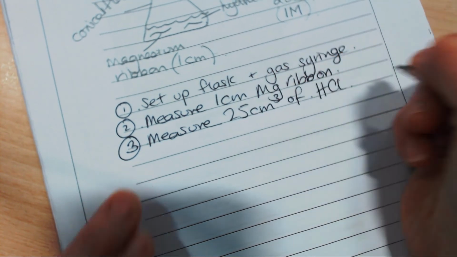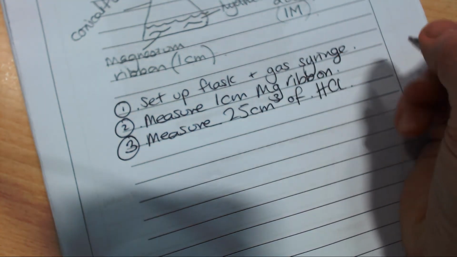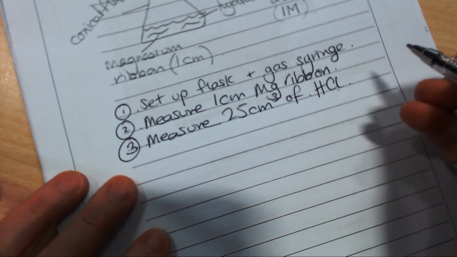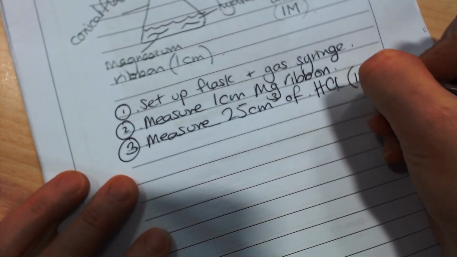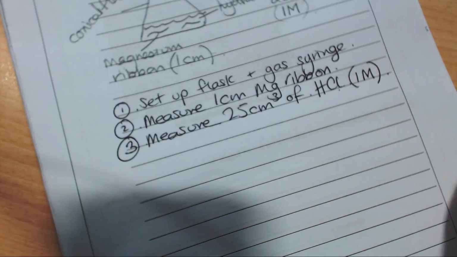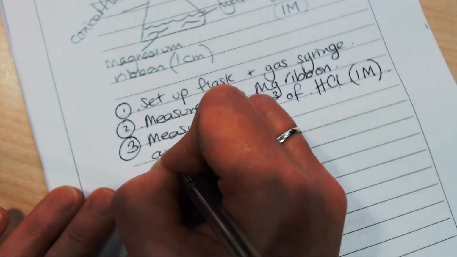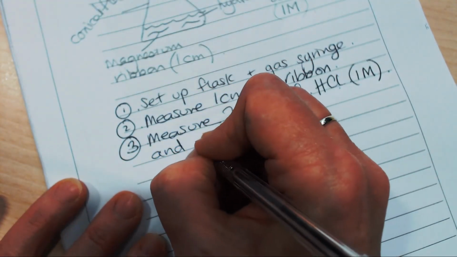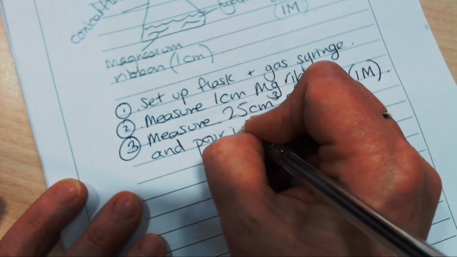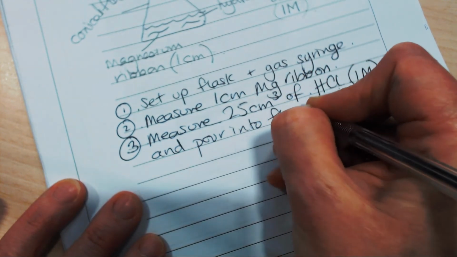Now I'm cheating. I'm going to put HCl down there, which is a symbol for hydrochloric acid. And now I'm going to go 1 molar. 1M means 1 molar. It means I've shown how concentrated that acid is. And pour into flask.